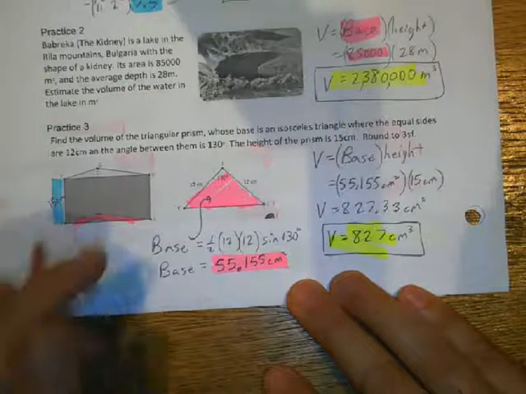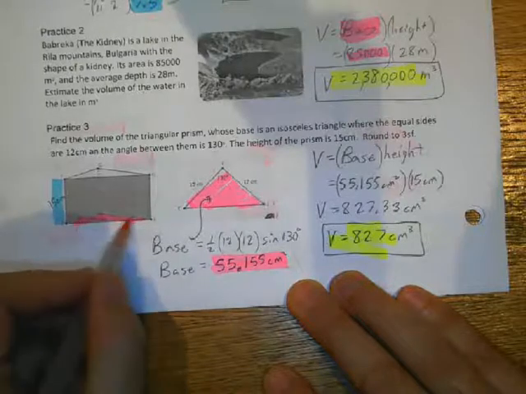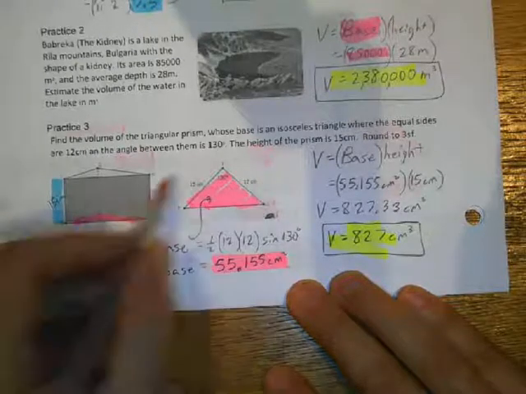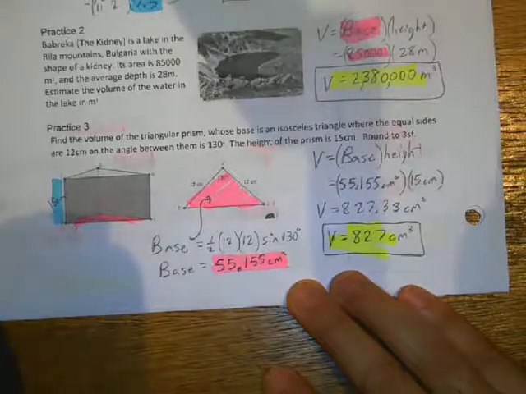So now this one here, practice 3, we've got a triangular bottom, and it's not a right triangle, and then we have a height of 15.